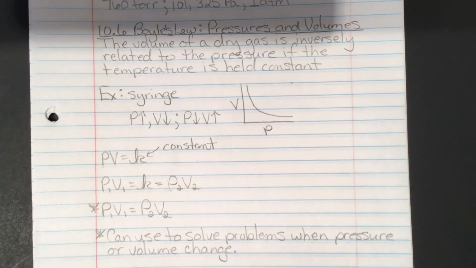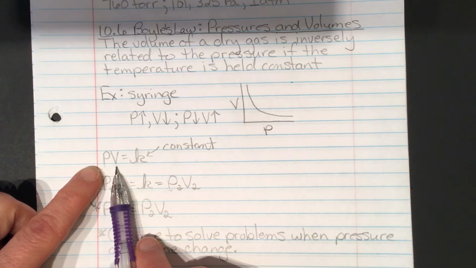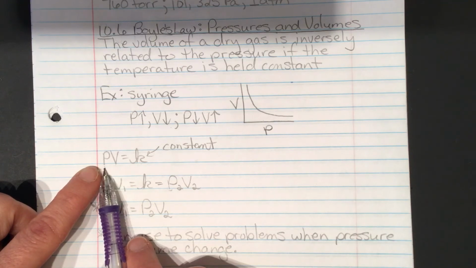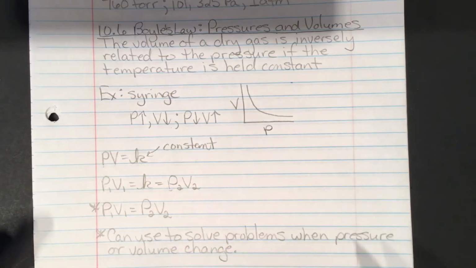When you have a number like 2 and a number like 1/2, those are inverses. If you increase the pressure by 4, you have to decrease the volume by 1/4. And vice versa. If we decrease the pressure by 1/3, the volume would increase 3 times. So that's what that means.